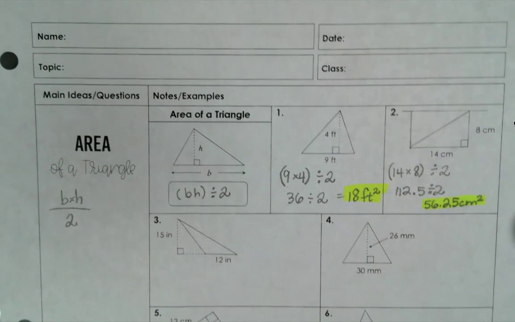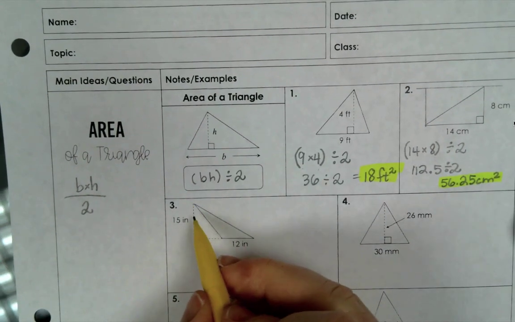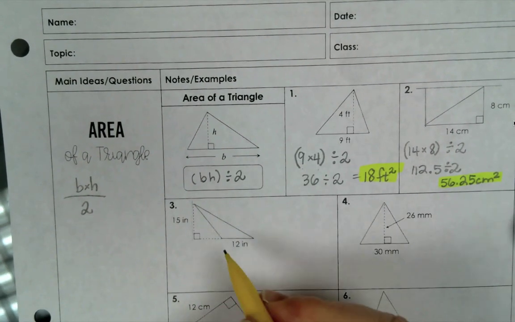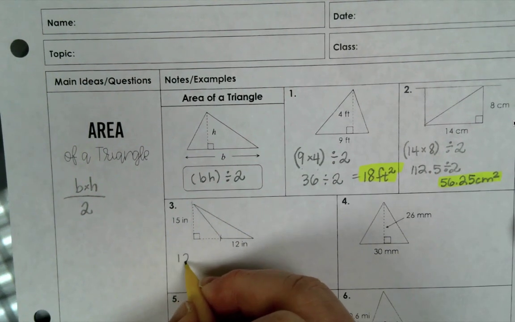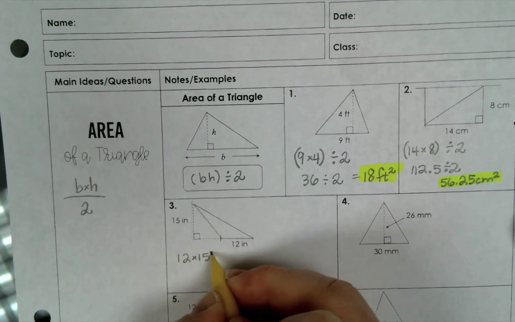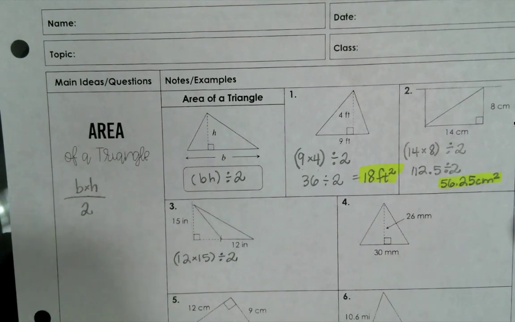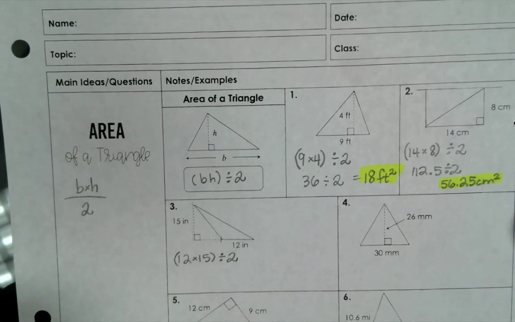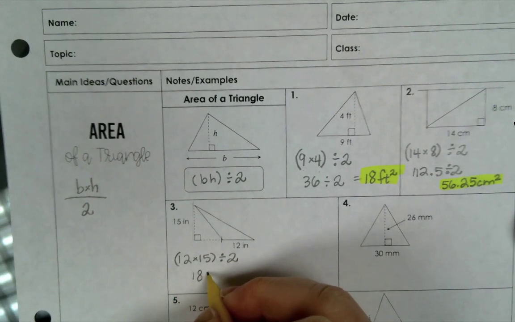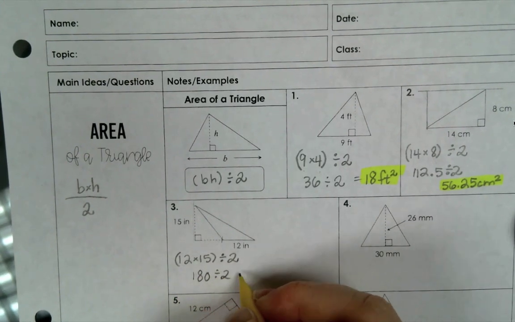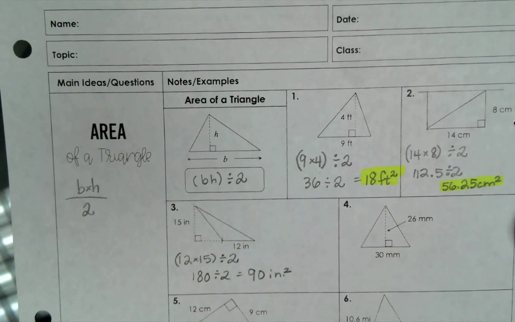So number 3, base times height divided by 2. They give you your height, but this is your base. So base 12 times height 15 divided by 2. 180 divided by 2 gives me 90 inches squared.